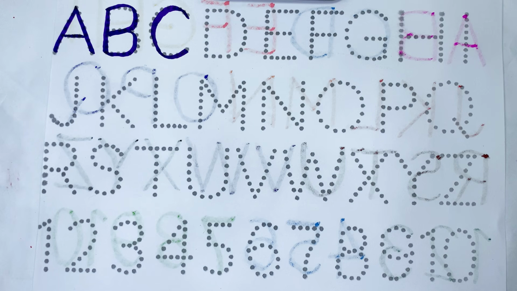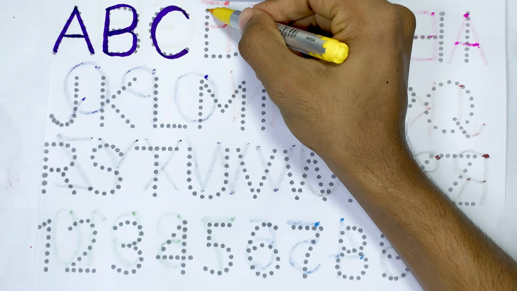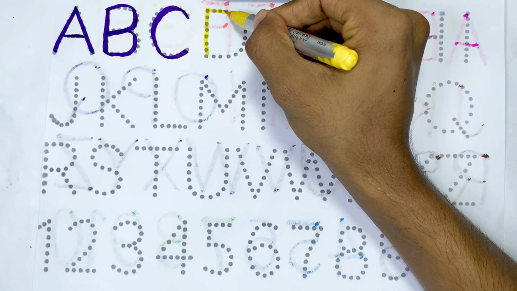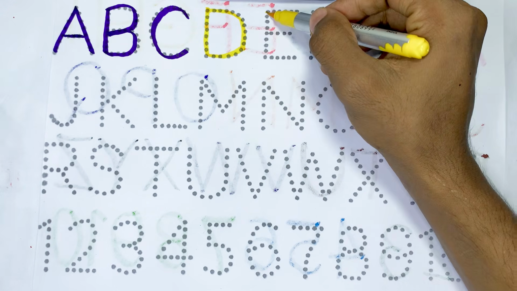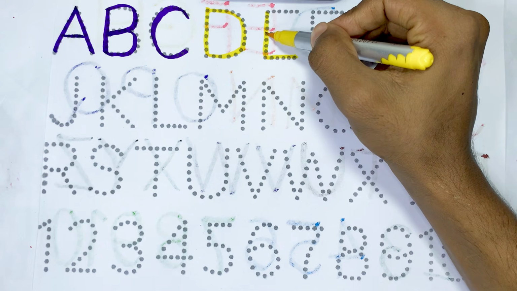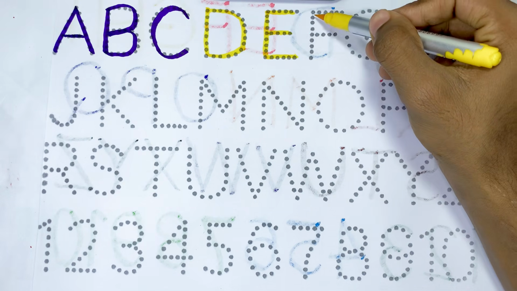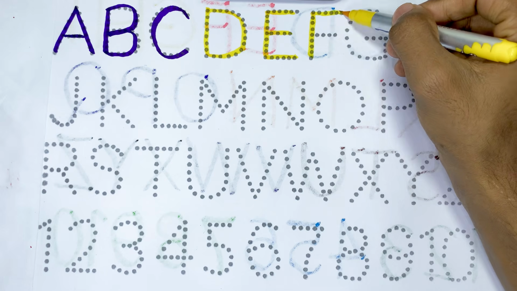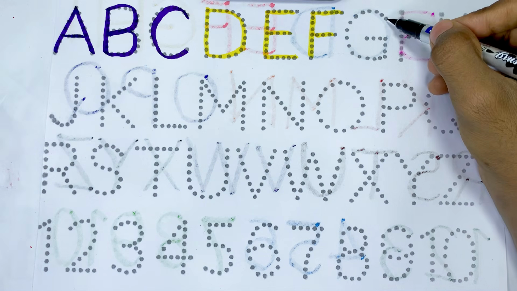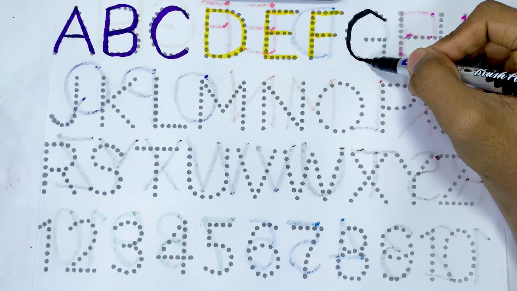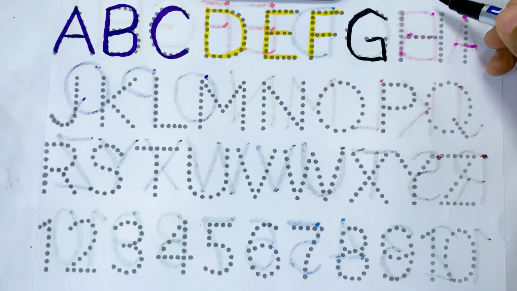And hue is yellow color. D for dog. E for elephant. F for fish. Kids, now you draw G. G for God.